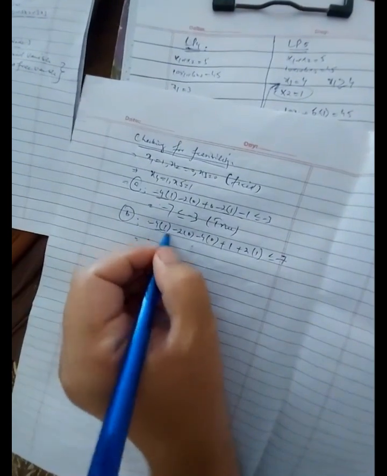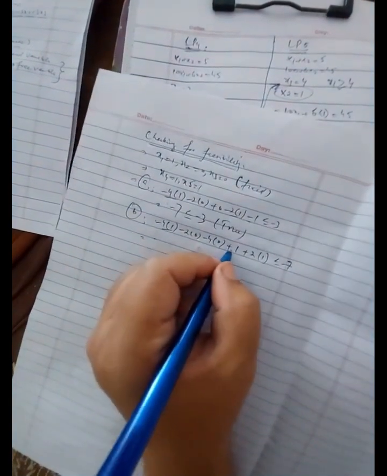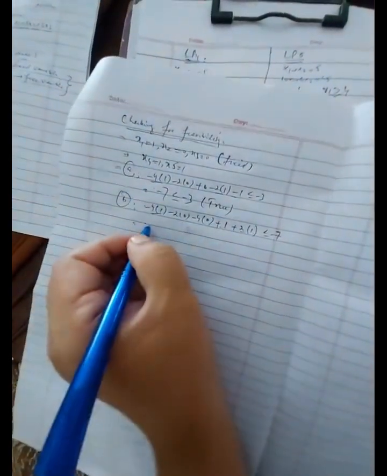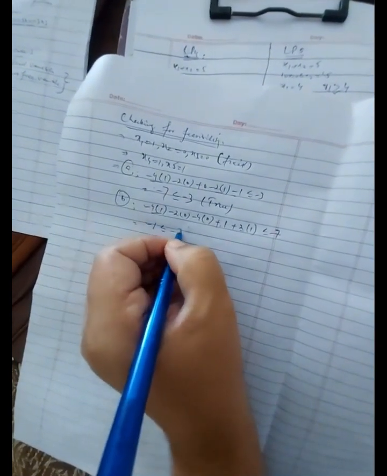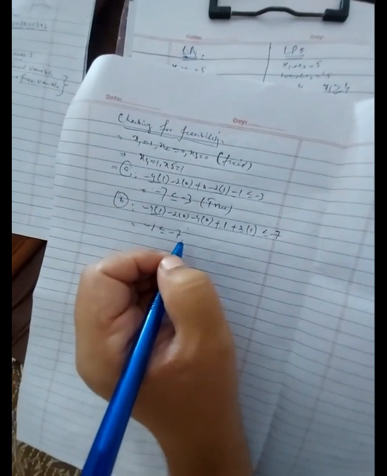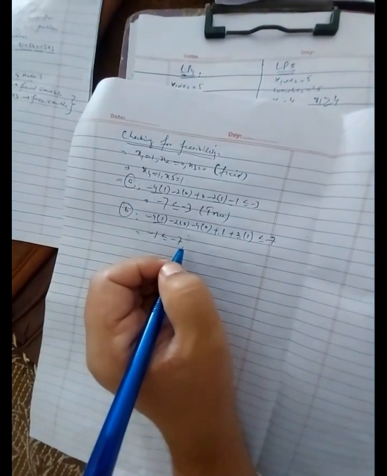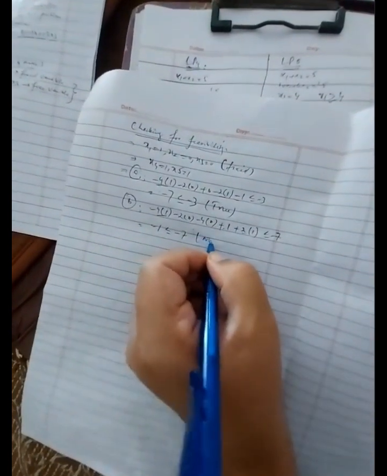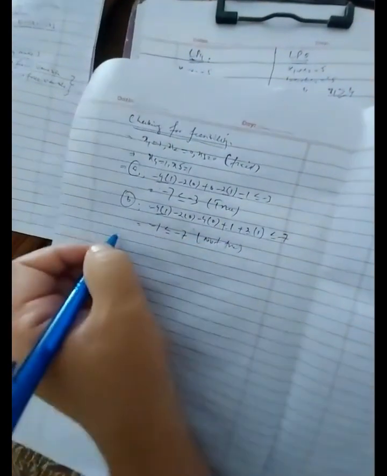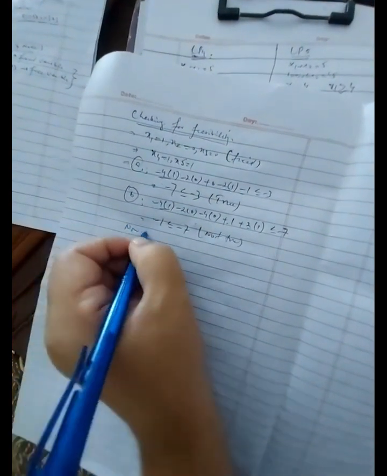So it will give us -4 plus 1 minus 3 plus 2 minus 1 less than or equal to -7, which is not true.